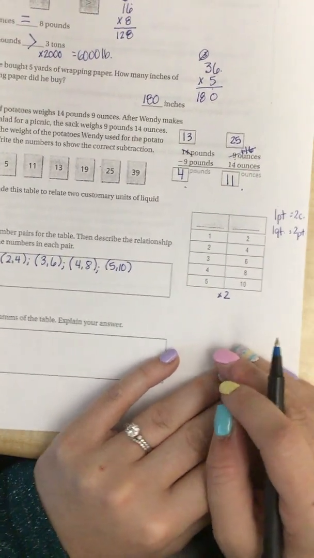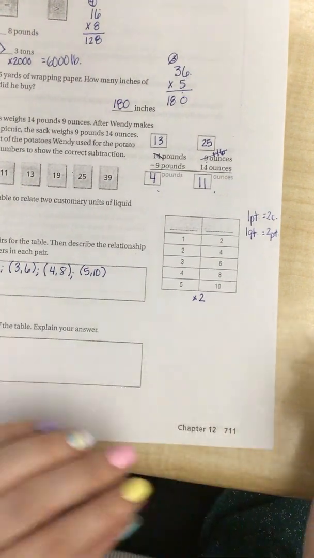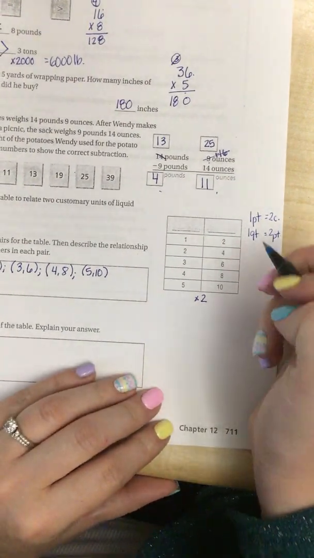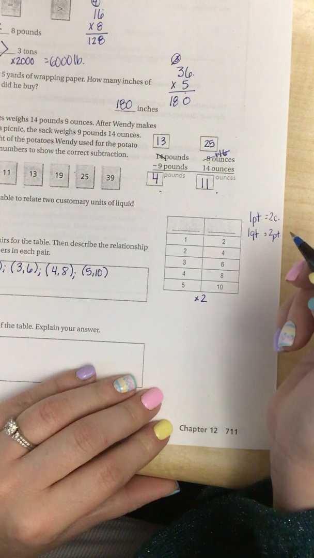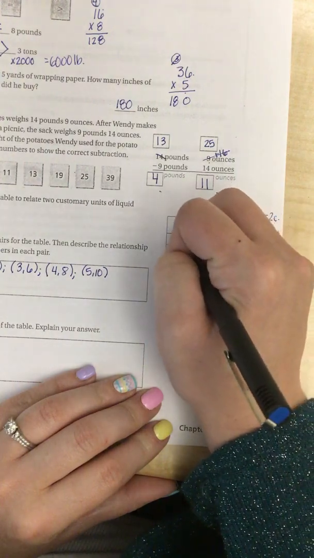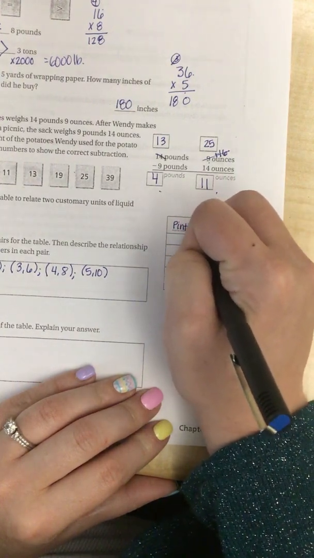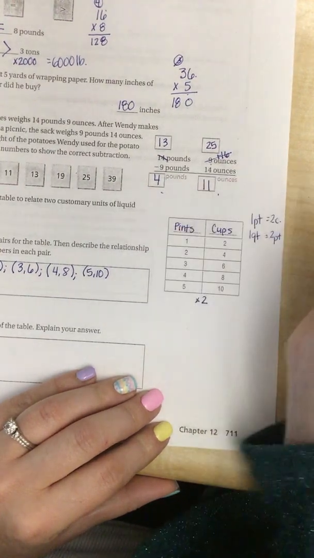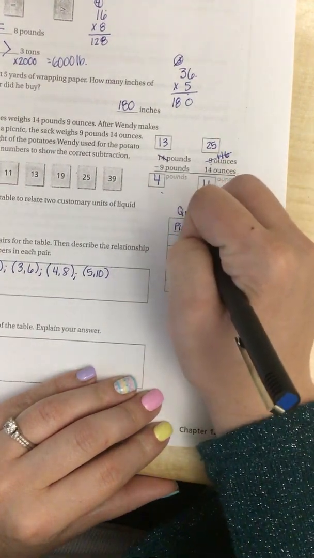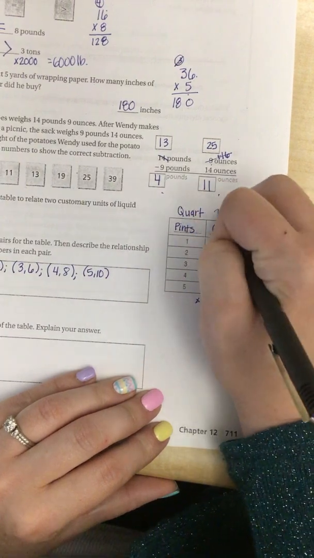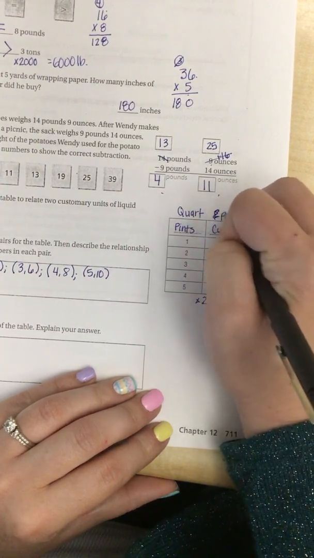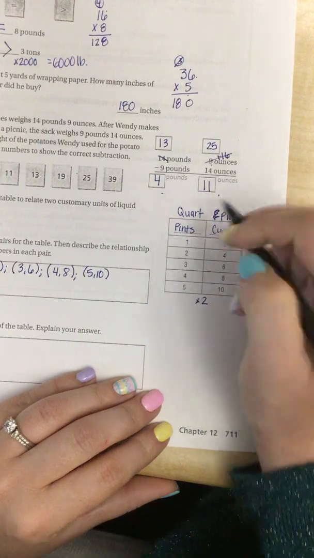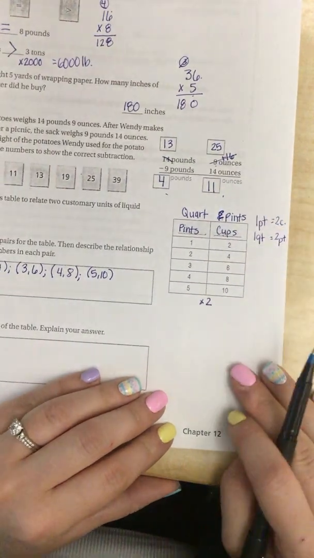So I'm going to choose from those, and you could do either one. So I can say these are the pints. 1 pint is equal to 2 cups. I could also put quarts on the first one and say that 1 quart is equal to 2 pints. So either answer would work for the label.